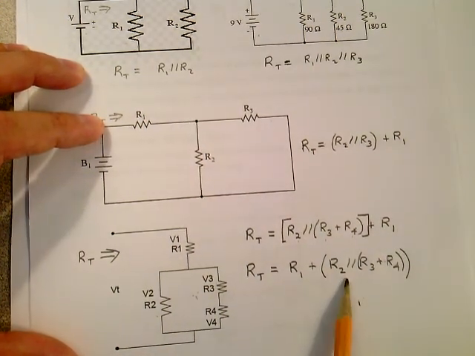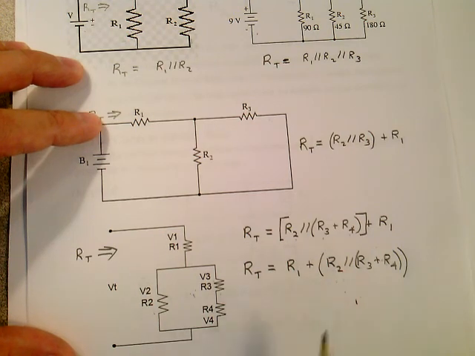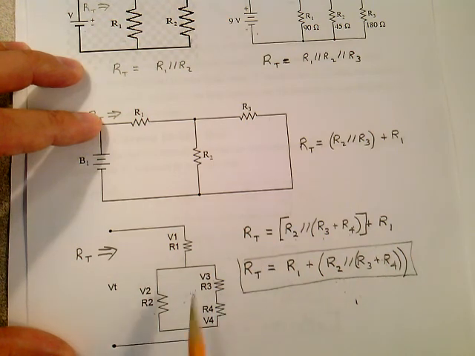Notice that we have the same equation here as we do here. I just tackled this part of the circuit first and then went to the R1 in series, or you could probably prefer this way. It's easier to understand, I guess. It's R1 in series with R2, which is in parallel with R3 plus R4.